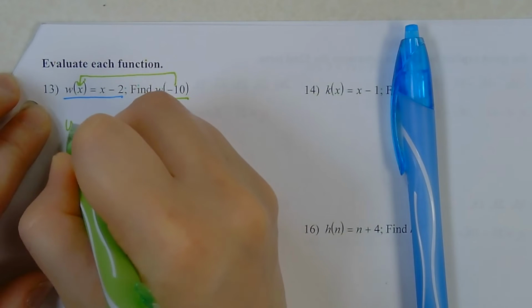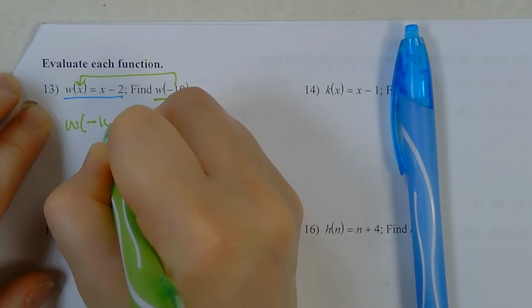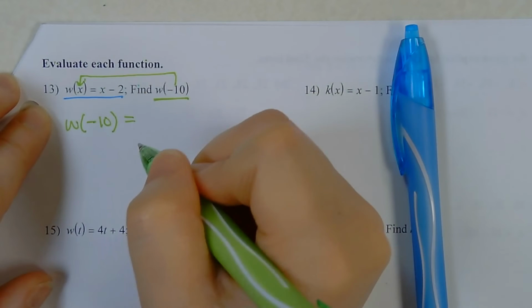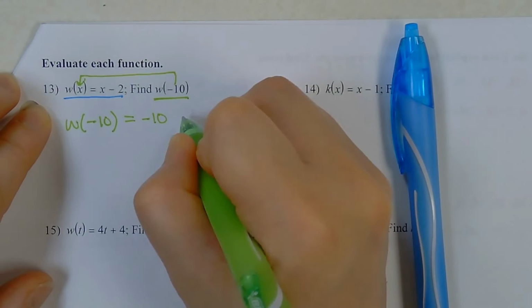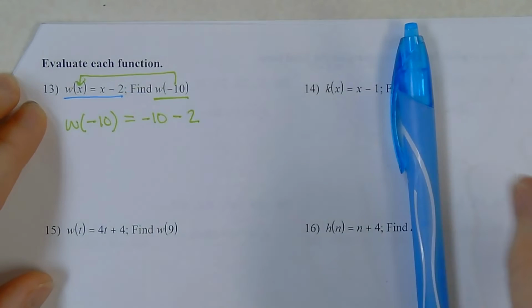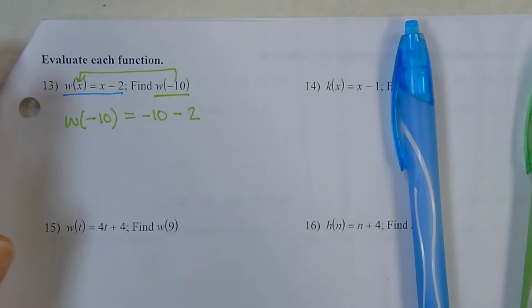So here we go. w of -10 is equal to, wherever we see an x, we're going to put in a -10. So that would be -10 minus 2. Okay, let me just get my highlighter here.